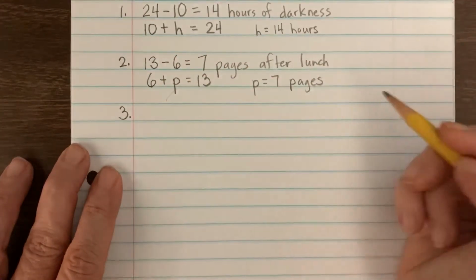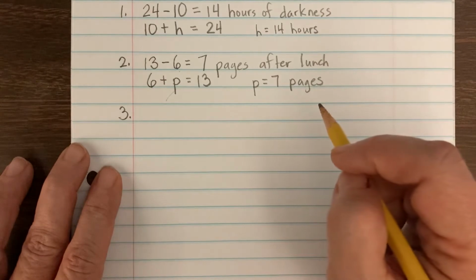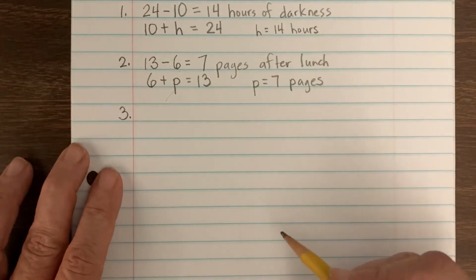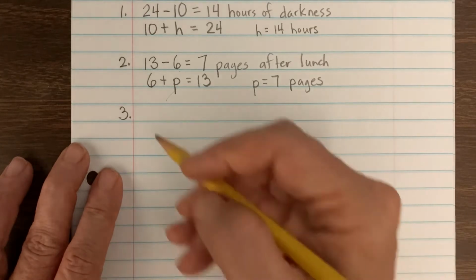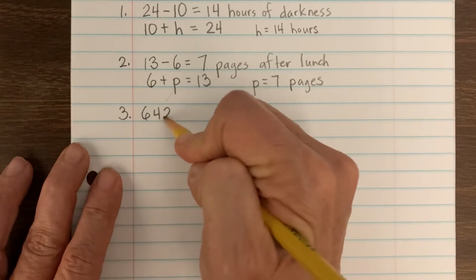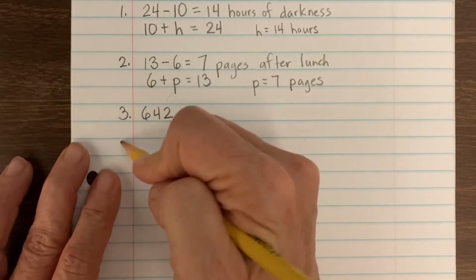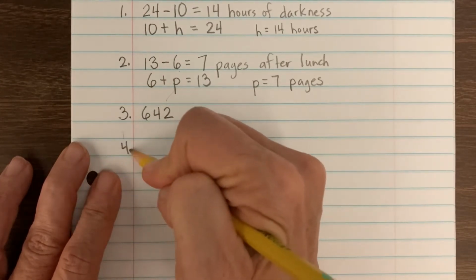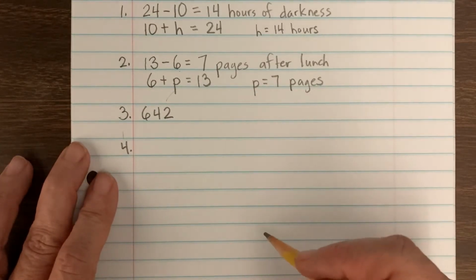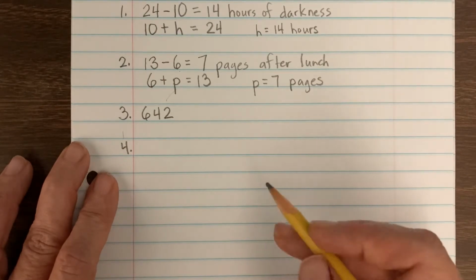All right, so now number 3 says, use digits to write the number 642. So you just have to concentrate on reading the word 642 and understanding that they mean 642. Okay, and then number 4, use digits and symbols to write this comparison. -12 is less than 0.